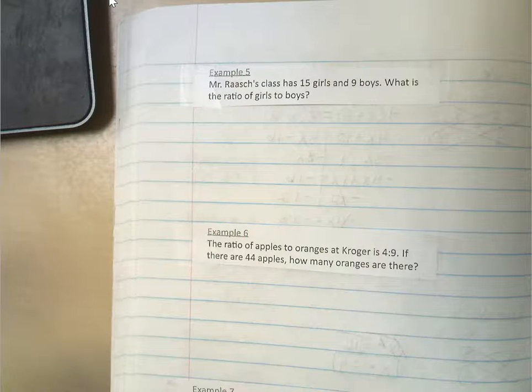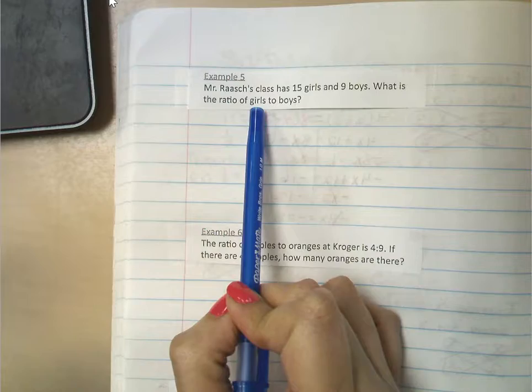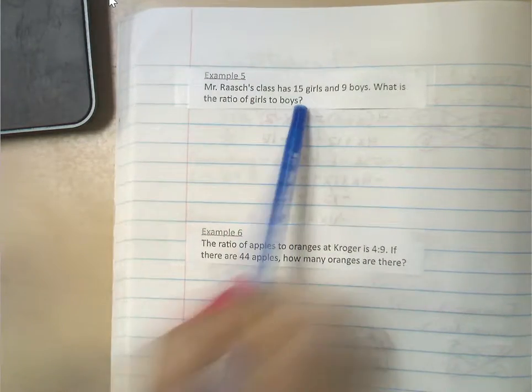Alright, so now we're going to look at word problems, just applications of when we use proportions and ratios. So the first example is really easy. They're telling me that in the class there's 15 girls and 9 boys, and they're asking me what the ratio of girls to boys is. So when they're asking you for the ratio, it's important to notice in what order they want it. So here first they want girls, then they want boys.